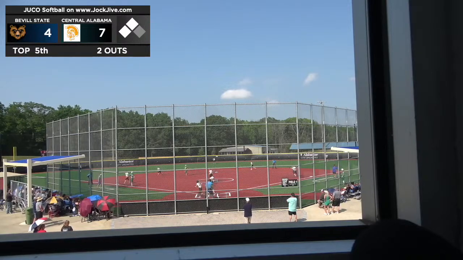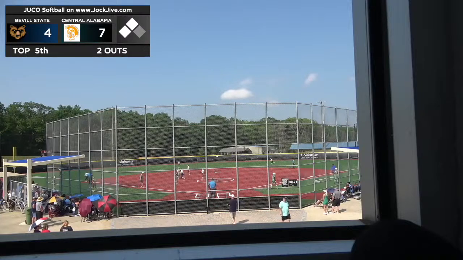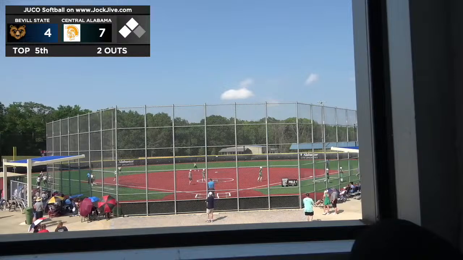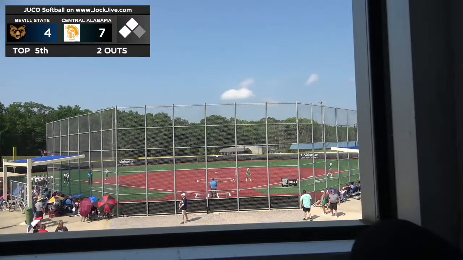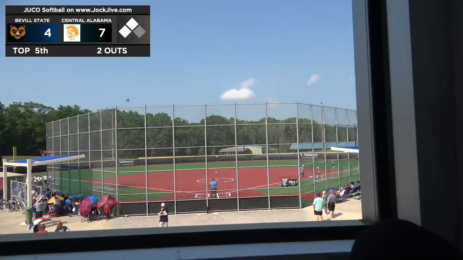Pitch on that outside corner for strike 3, out 3. And the Trojans get out of the inning. Bevill gets 1 run, leaves 2 stranded, and we're headed to the bottom of the 5th when we come back.